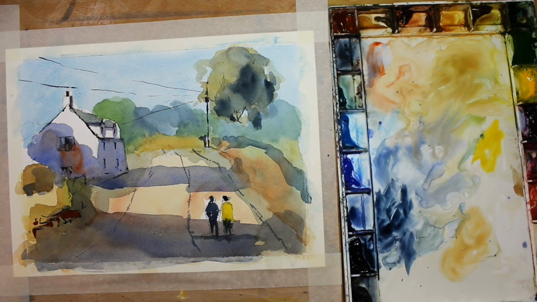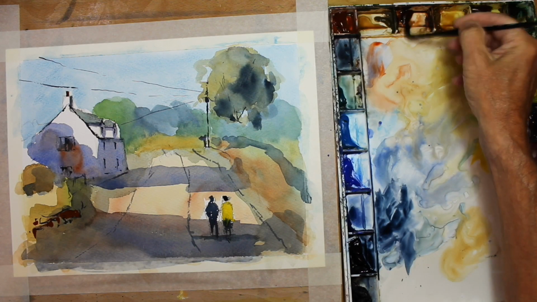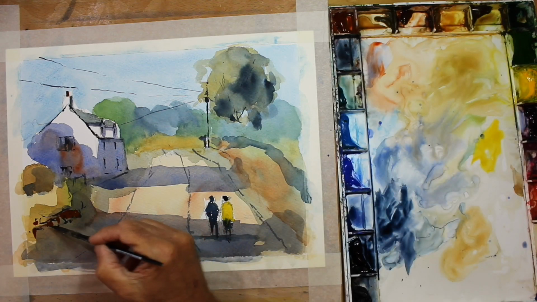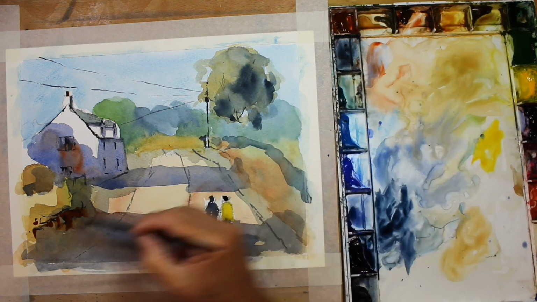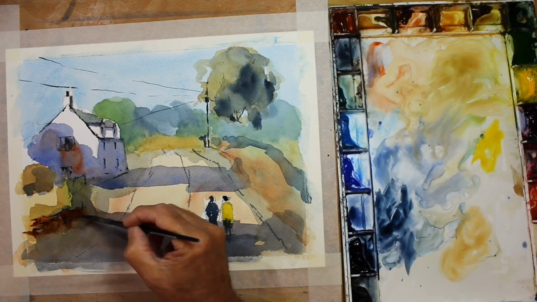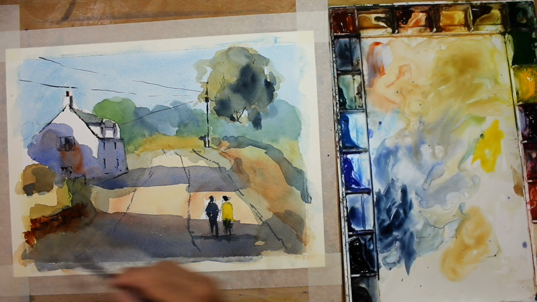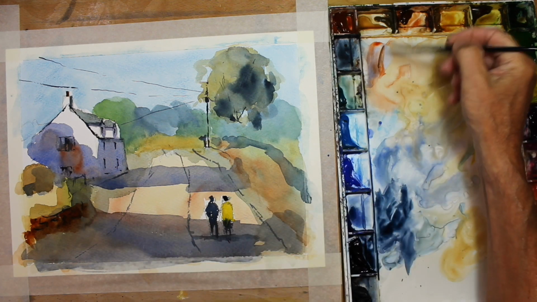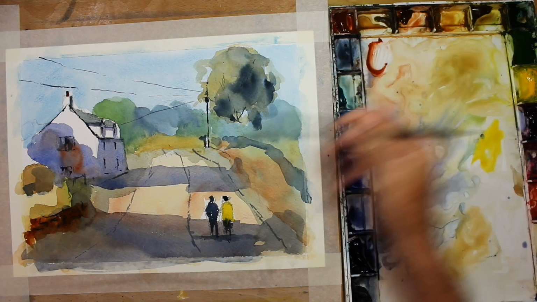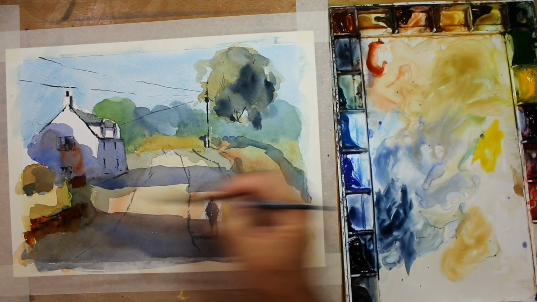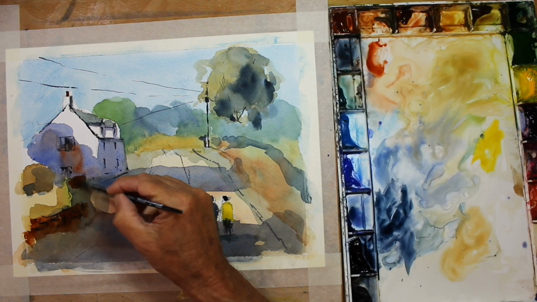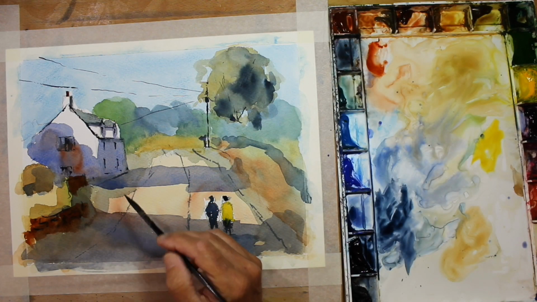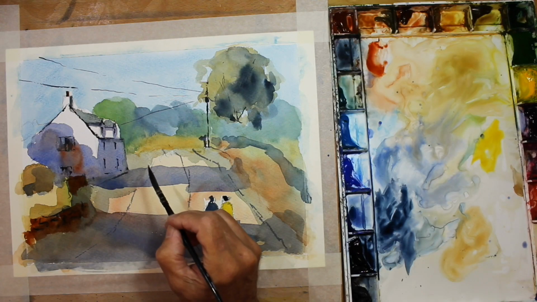And using some red and burnt sienna for the wall, just an indication of it there, and some water, all very loose. And the small wall or gate or whatever was there, done in the same colour.